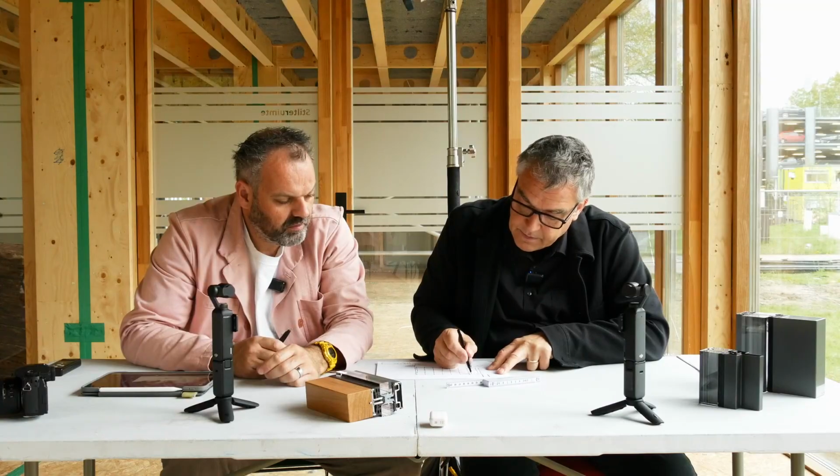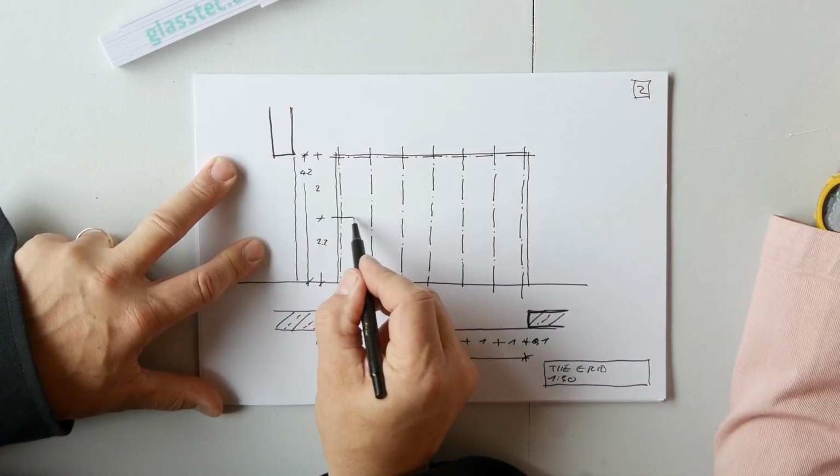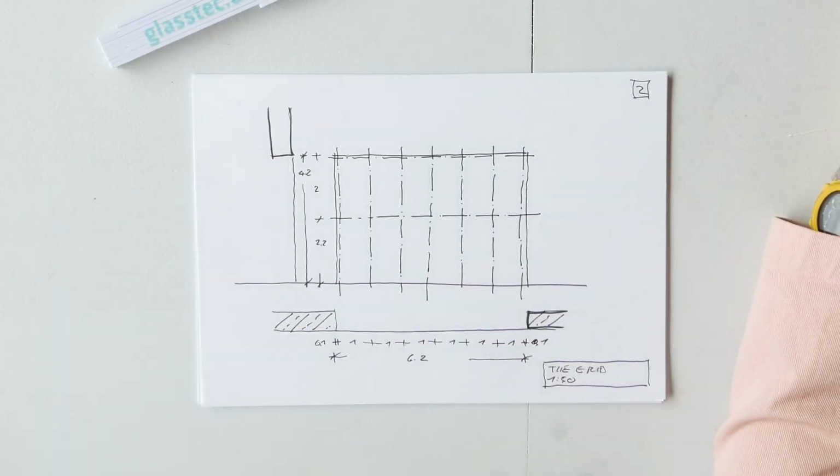And top part. So we also have some tolerances on top. The central one. This is our grid in the geometry.